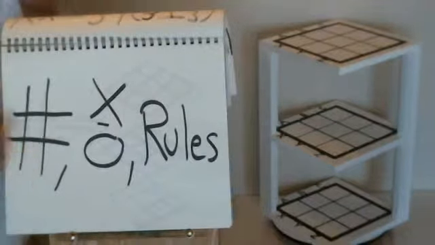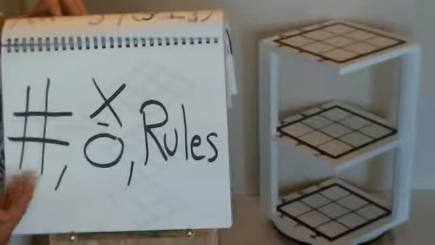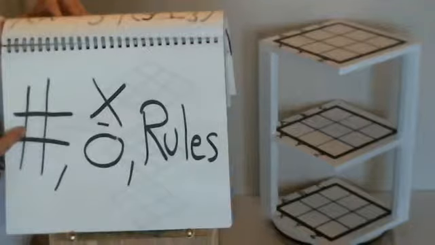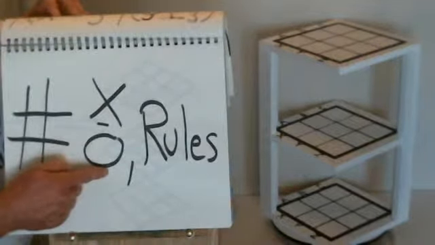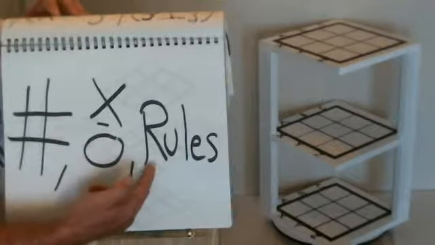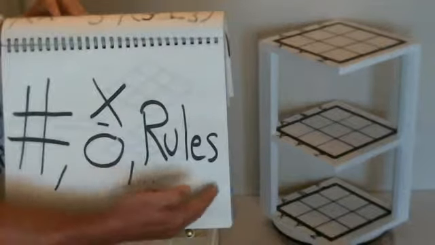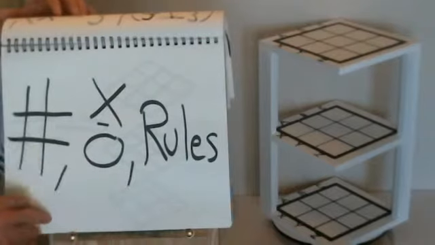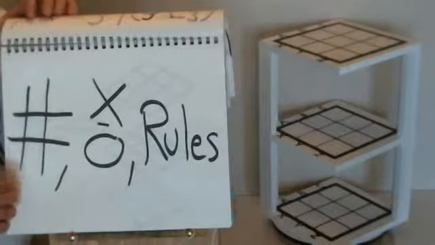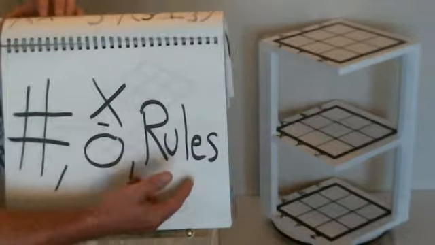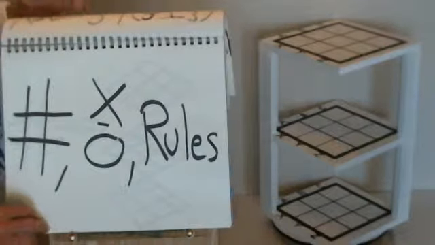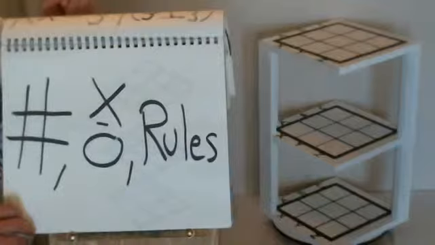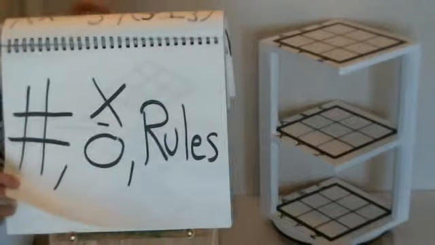Now, everyone knows what this is. This is how you play tic-tac-toe. This is the tic-tac-toe grid. This is X and O, the characters that are played on the grid. And then, of course, there are the simple rules of tic-tac-toe. Well, we changed all three of these to suit our purpose. And our purpose basically is to play 3 games of tic-tac-toe all at the same time.